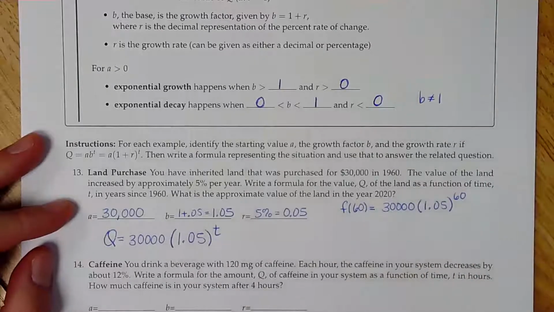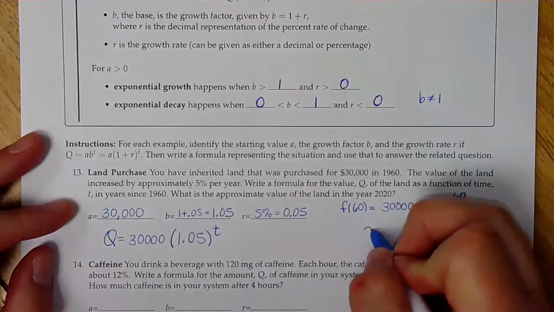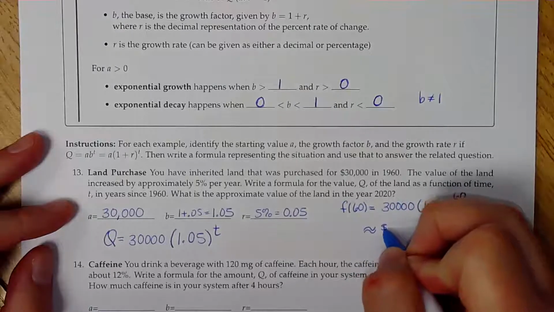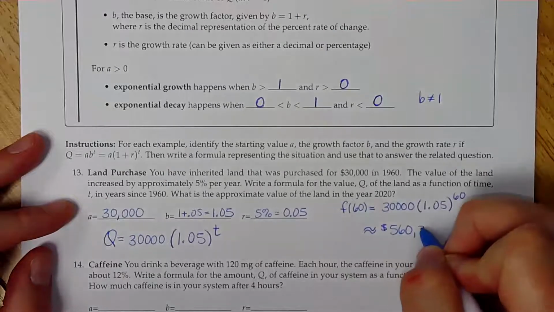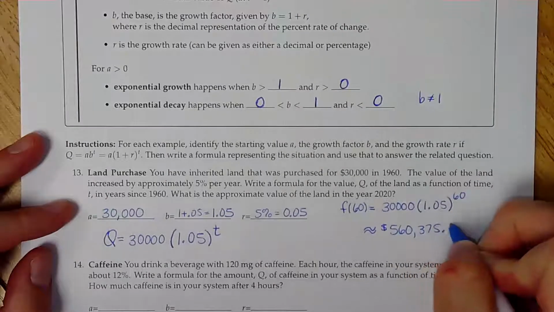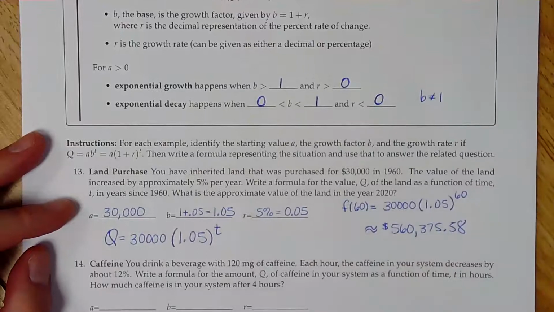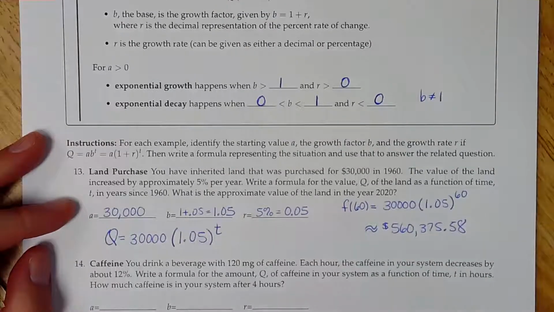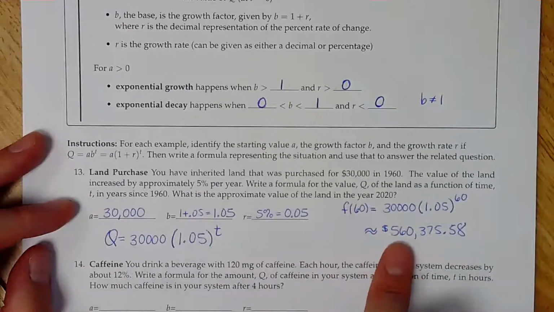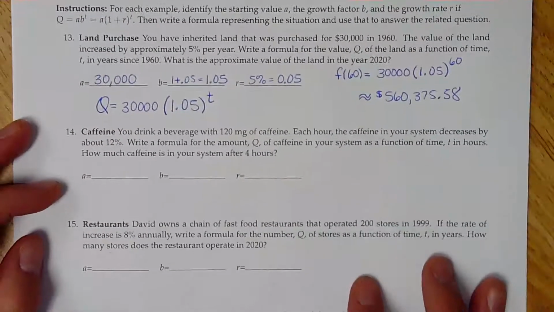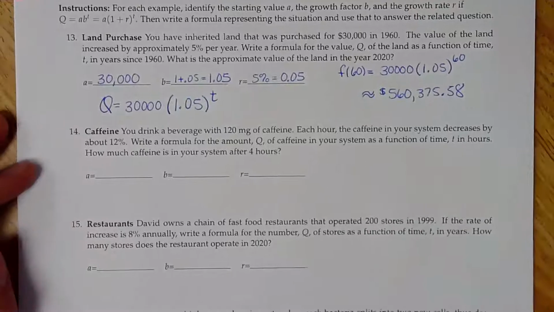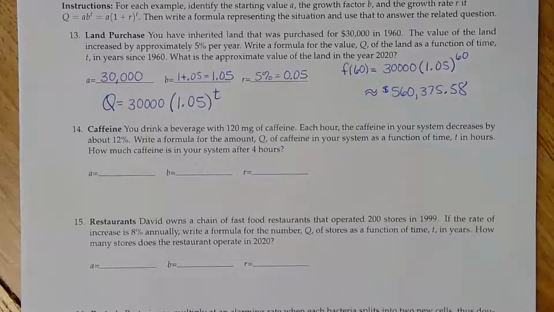And if we put that in our calculator, that's going to come out to be approximately $560,375.58. So in 60 years, your land went from $30,000 to $560,000. All right, and I'm going to have you try these other ones on your own in just a minute.